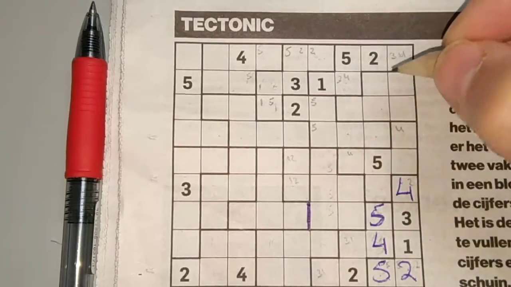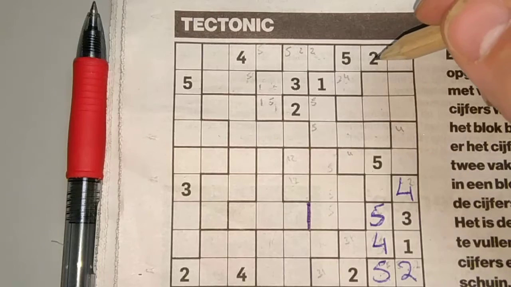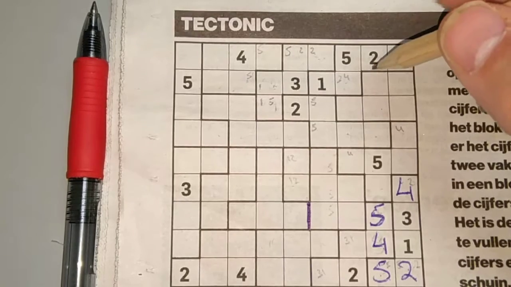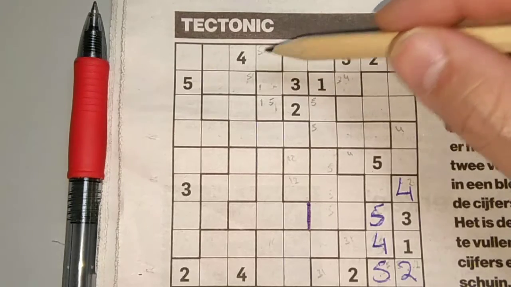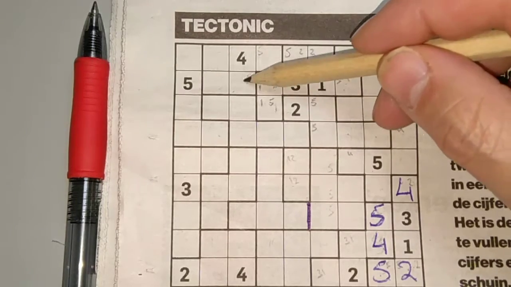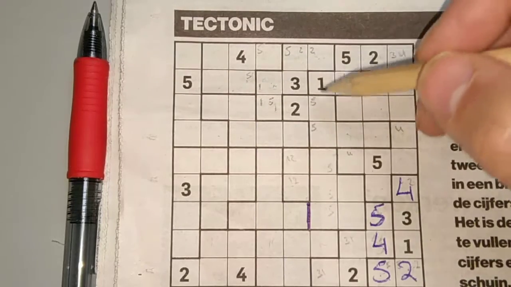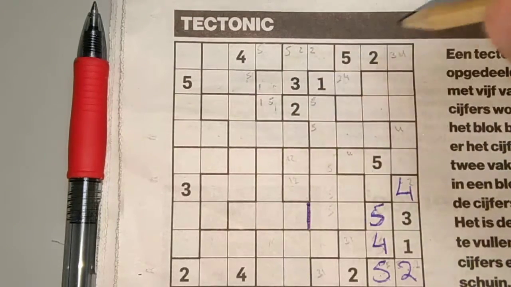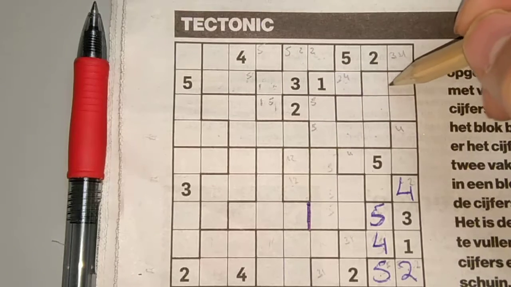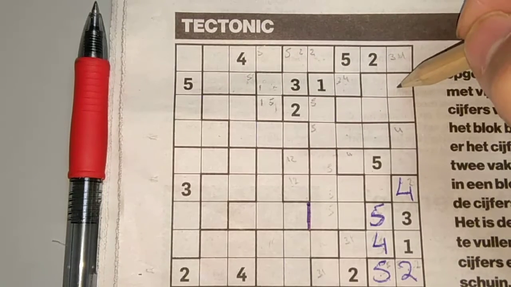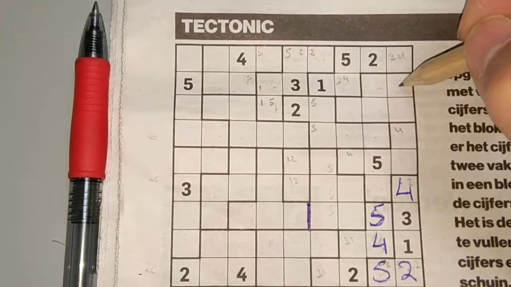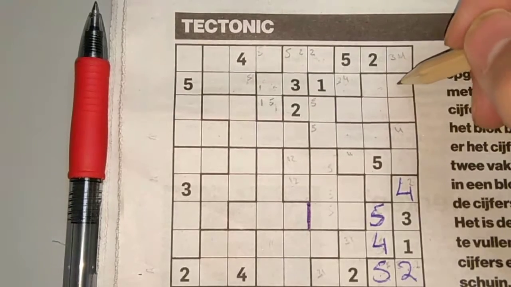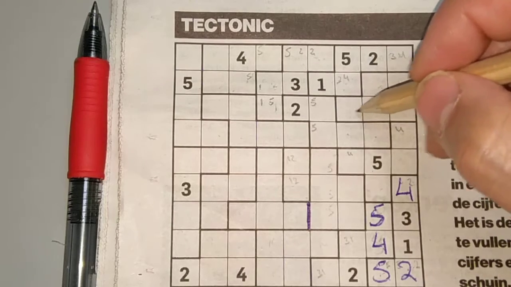Those 3 boxes. Three. Two. 2 and a 5. Those cannot be a 2 and a 5. 2 and a 5 must be here.